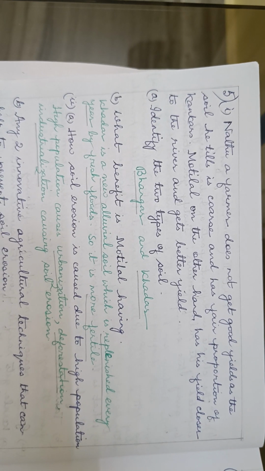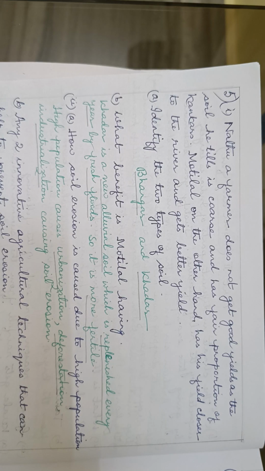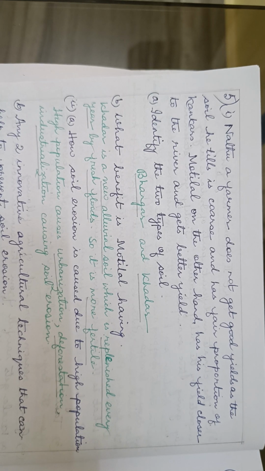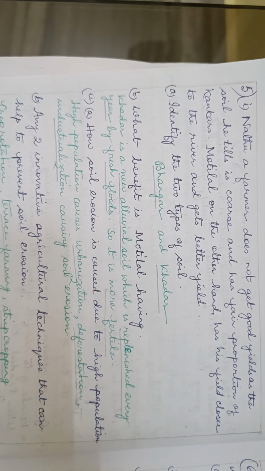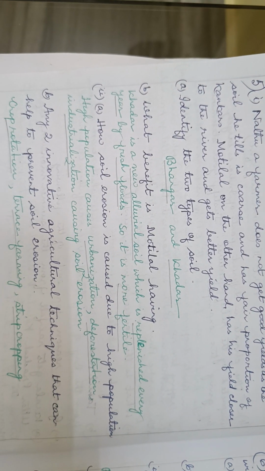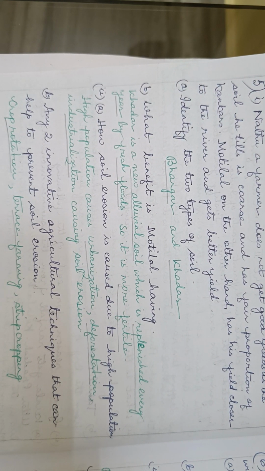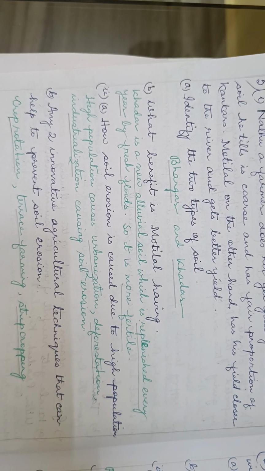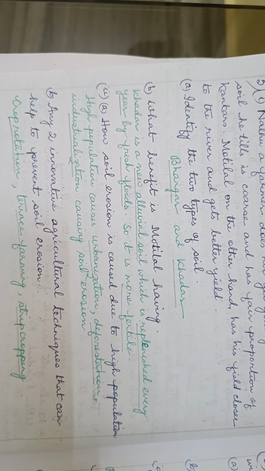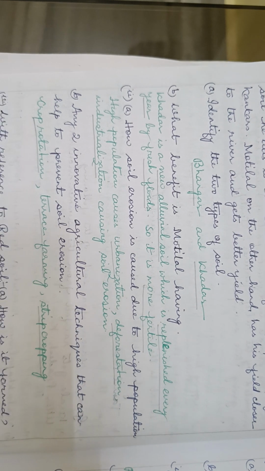Now, next question number 5. Here we talk about two farmers. One is Nathu, who is having difficulty, and the other one, Motilal, who gets a better yield. So, A, identify the two types of soil: Bhangar and Khadar. B, what benefit is Motilal having? Khadar is a new alluvial soil which is replenished every year by fresh floods, so it is more fertile.